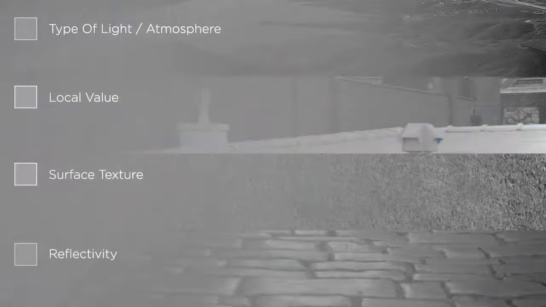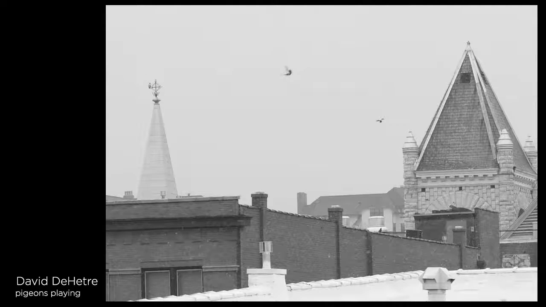So once you've identified light and atmospheric perspective, if that's relevant, you're next going to go and check the local value. Now this scene is the exact opposite of local value. This entire scene is made from one type of stone, and the only information you're getting is from the form and the shadows. But what we want to talk about is a scene like this.